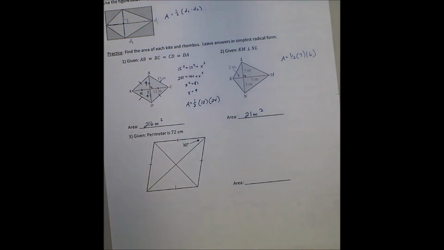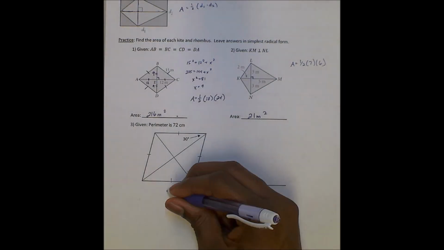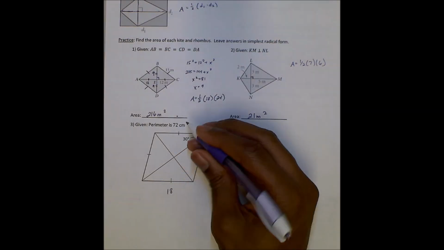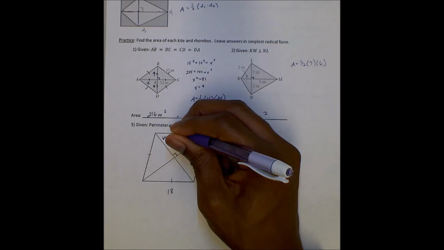Alright, number 3 is a little bit tricky, but let's go for it. They tell us that the perimeter is 72. They're all the same, so I'm going to do 72 divided by 4 to find out what each of these sides are. They're all 18. They also tell us that these are all the same, so that means that this is a rhombus. So I know that our diagonals are perpendicular. This is 30 degrees, and this is 60 degrees. This is 18, right? And so we have a 30, 60, 90 triangle.